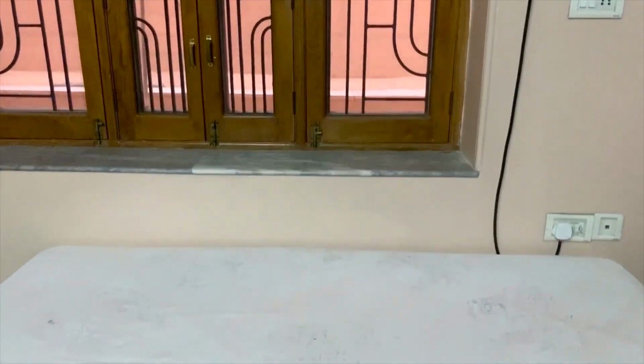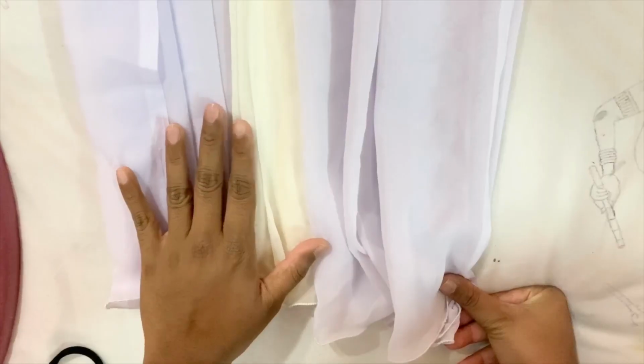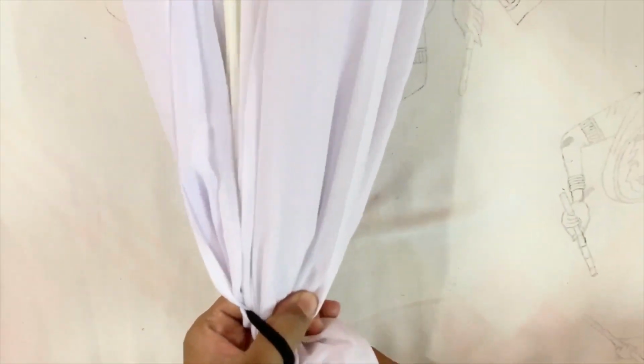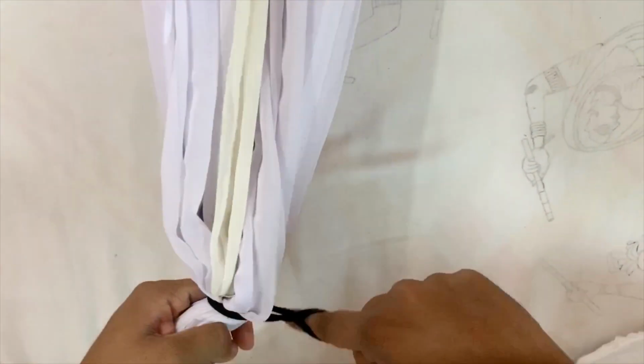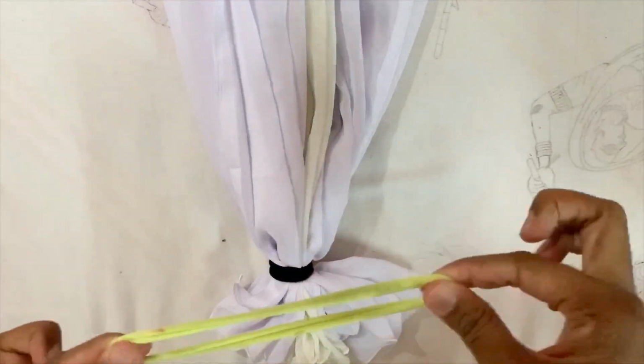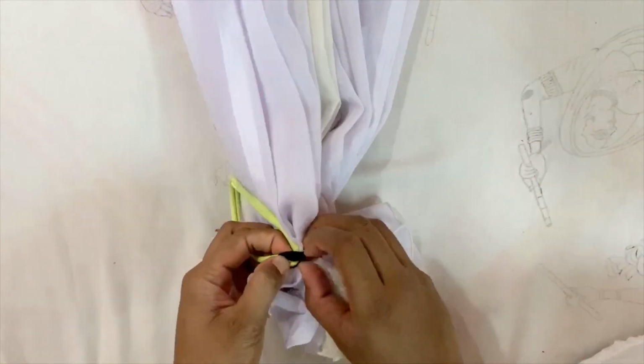So this is the place before setup. I have used this white bed sheet to cover the background. You can also use white curtains if you have, or white dupatta. Now I'm going to take 3 dupatta, preferably white, and tie them all with a rubber band. You can also use different color combination. Now take another rubber band and join them.